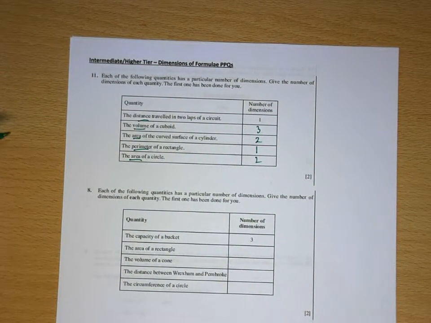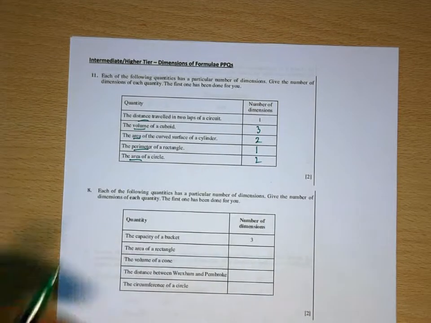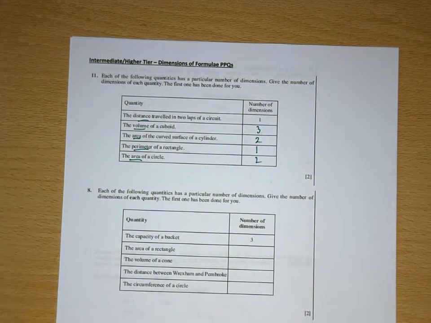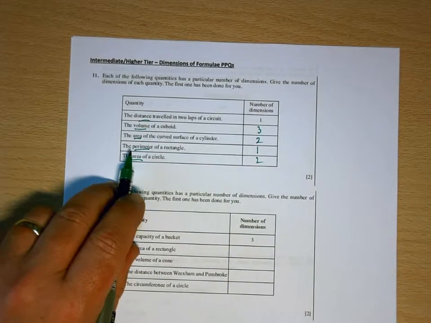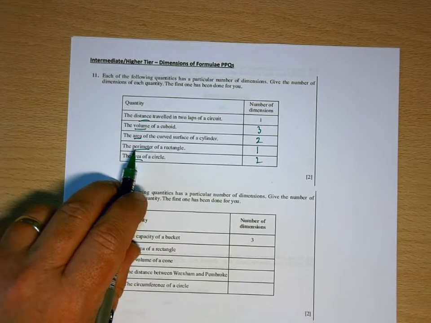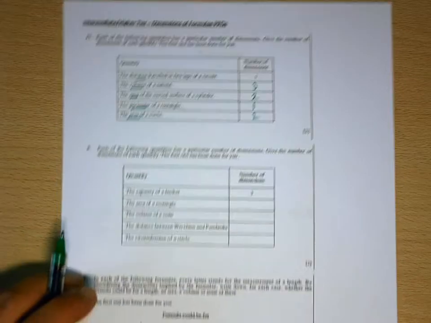So that's what we want to be thinking of all the time with these questions: is it 1 dimension, length, 2 dimensions, area, 3 dimensions, volume. And perimeter and circumference are languages for distance.